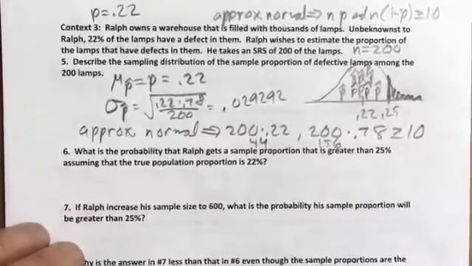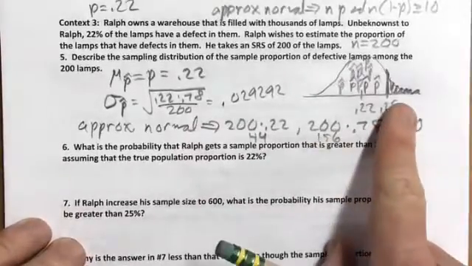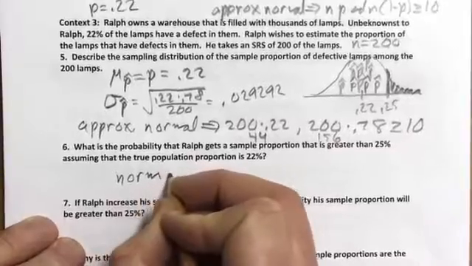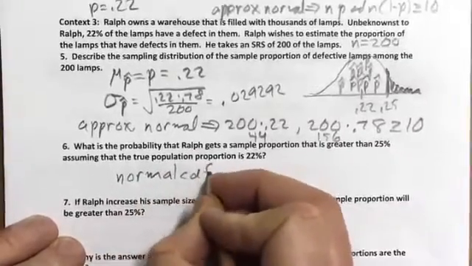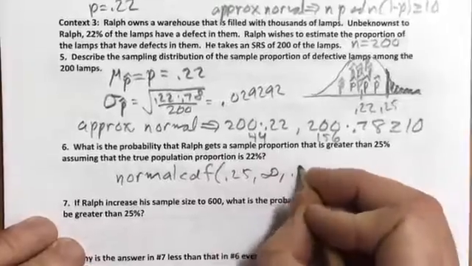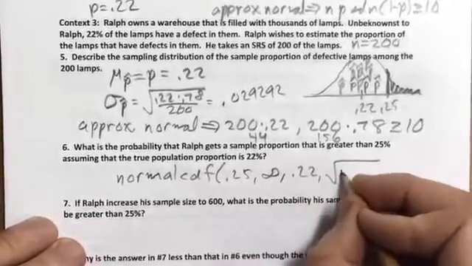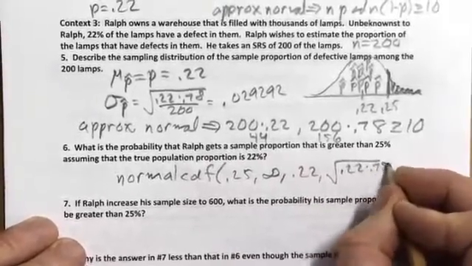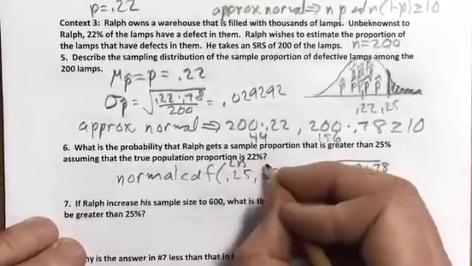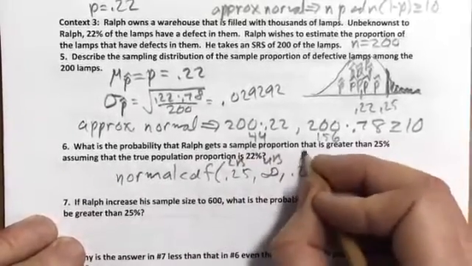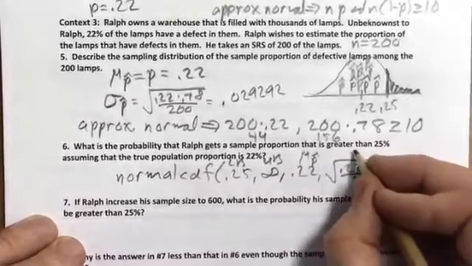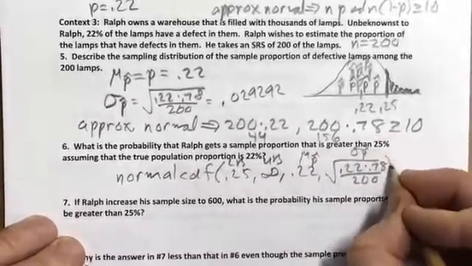Okay, and so we've got to find the area of a normal curve. So we'll use our old buddy, normal CDF. We would say normal CDF from 0.25 to infinity. Our mean is 0.22 and our standard deviation is the square root of 0.22 times 0.78 over 200. This is my lower bound. This is my upper bound. This is the mean, or more accurately, the mean of my p hats. And that is the sigma of my p hats. Make sure and label these things.